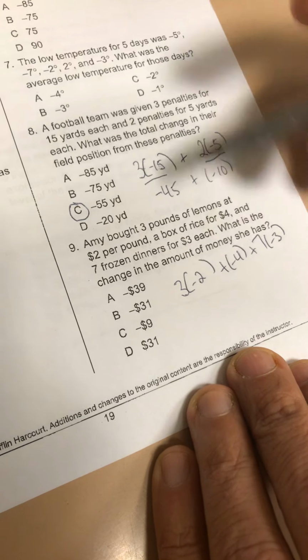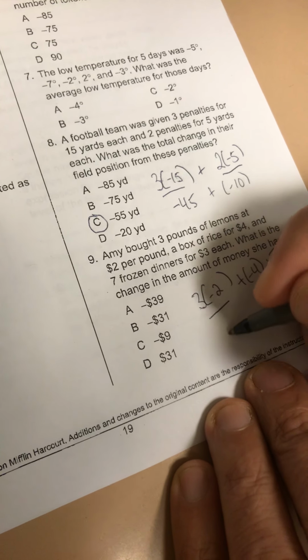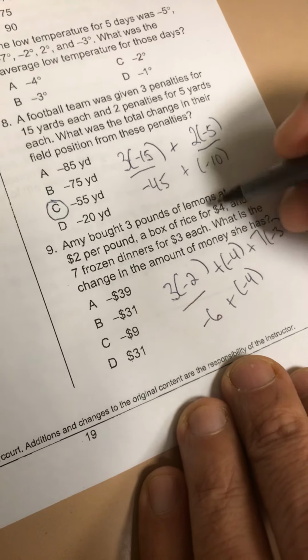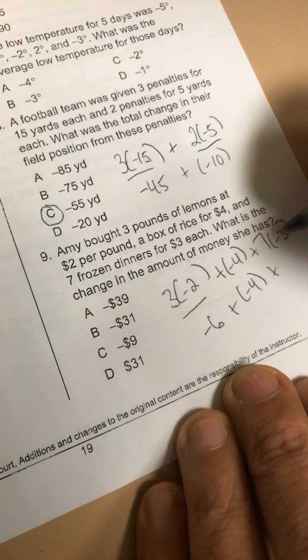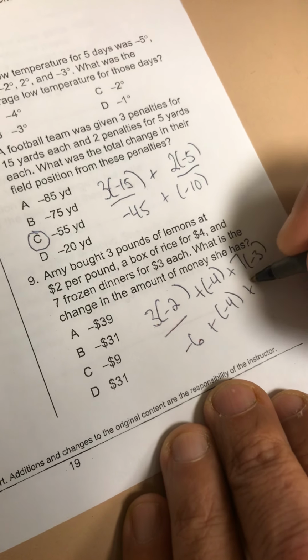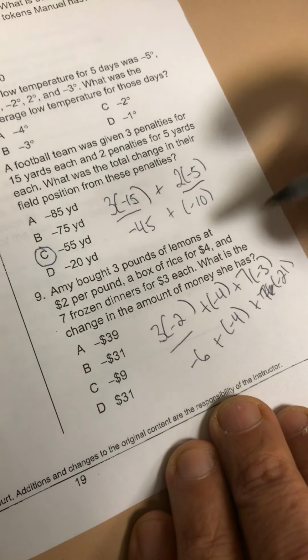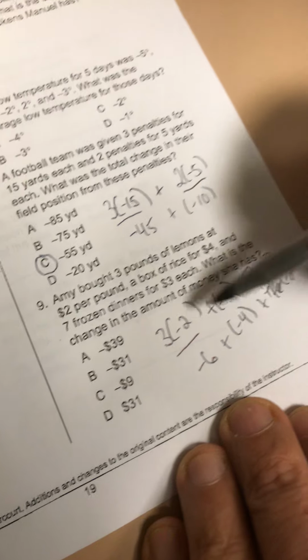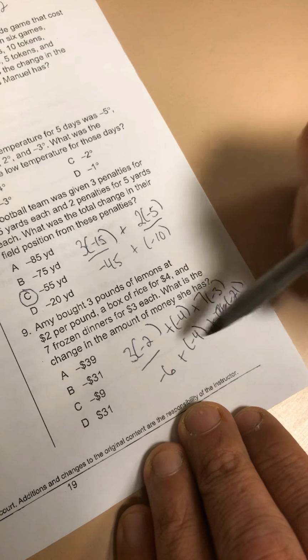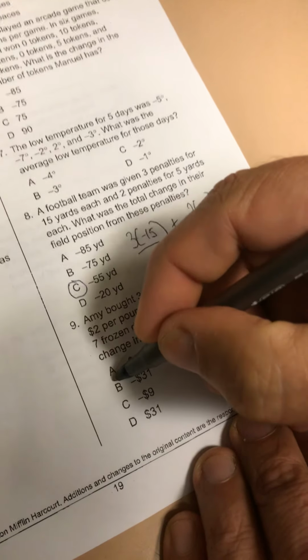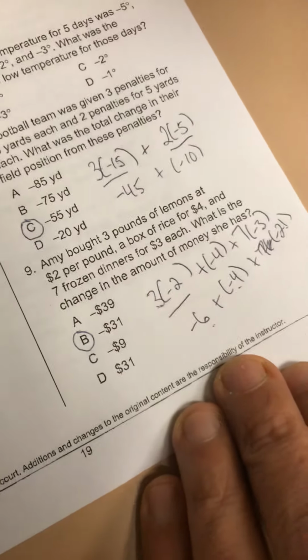Here's your lemons. That is negative 6. Good things, bad people again. Plus your negative 4. You only had 1 box of rice, so you didn't have to multiply it by anything. And then 7 times negative 3. Another good thing, bad people. That is negative 21. Plus negative 21. Goes back to our adding integers, same signs add. These are all negative. Negative 6 plus negative 4 plus negative 21 is negative $31.